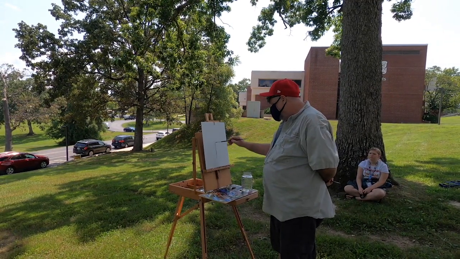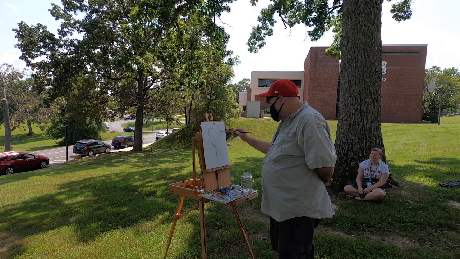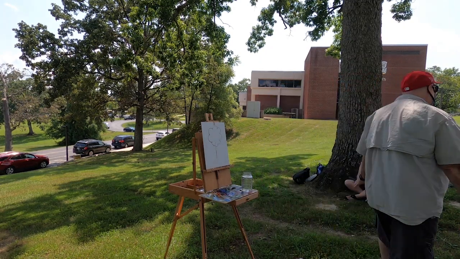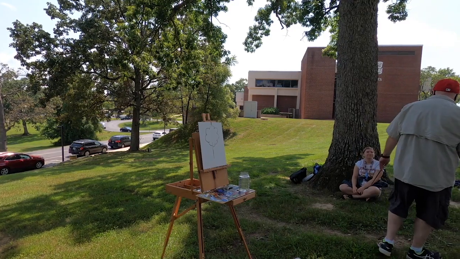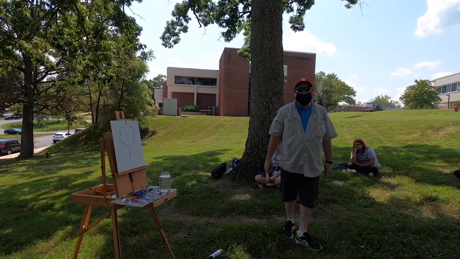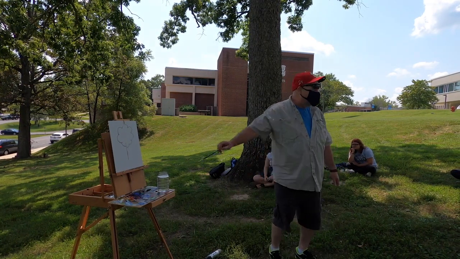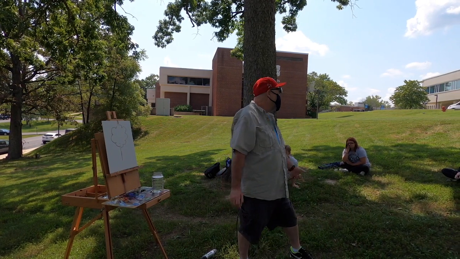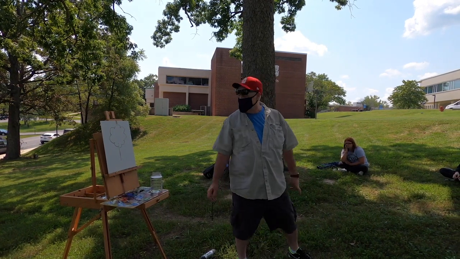I'm doing a tree, right? Okay, you know, that's pretty ridiculous, isn't it? But a lot of people do that, and it's because you learned to make a tree like this when you were how old? Kindergarten. That's good.